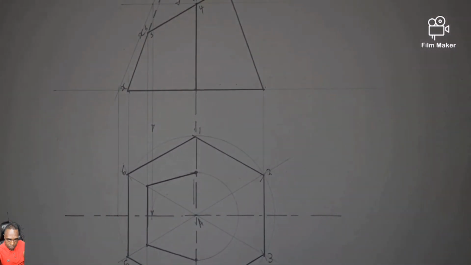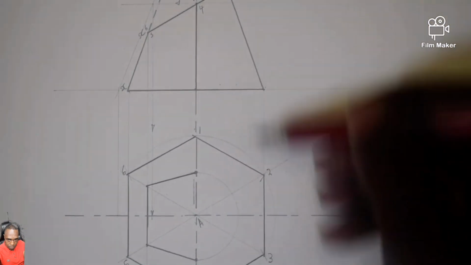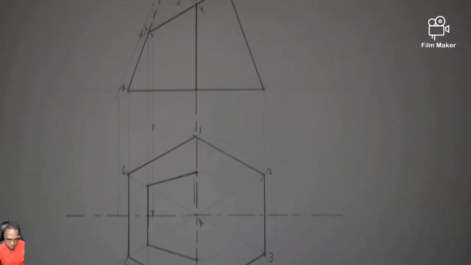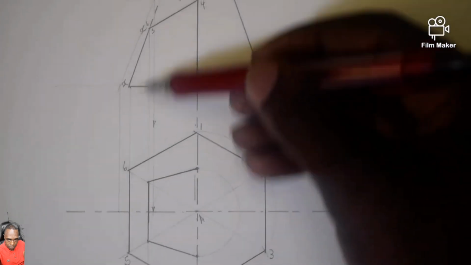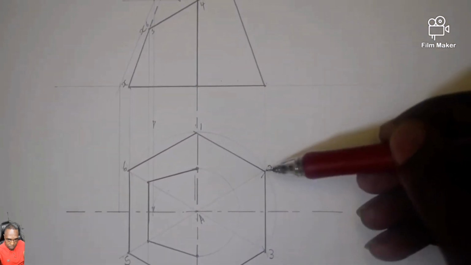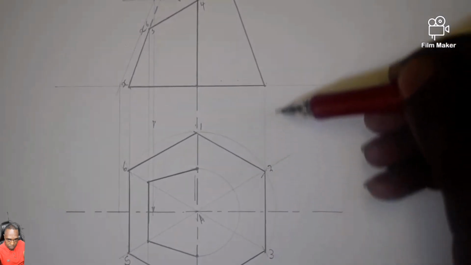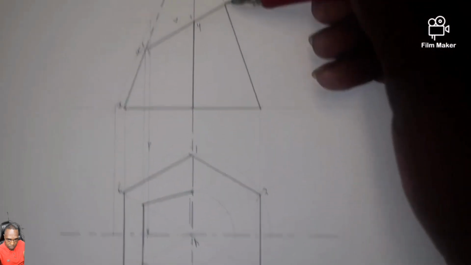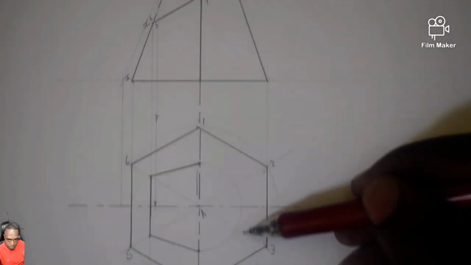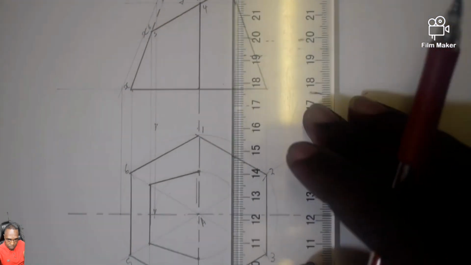A1. Then from there to get this one, it's simple. Exactly what you did when you were taking the 6 and the 5. So you'll be projecting those 2 and 3, they are in the same line. Once they touch your cutting plane up there, you project them vertically down, like this.